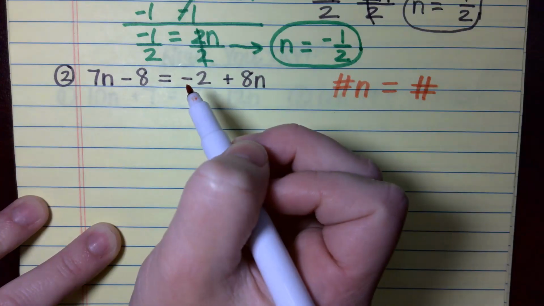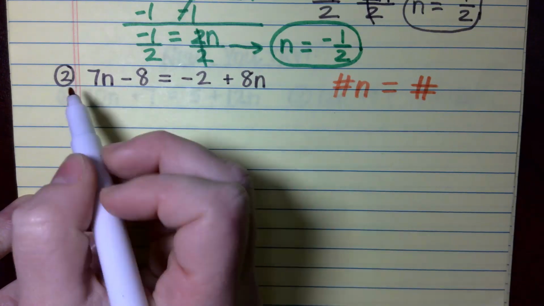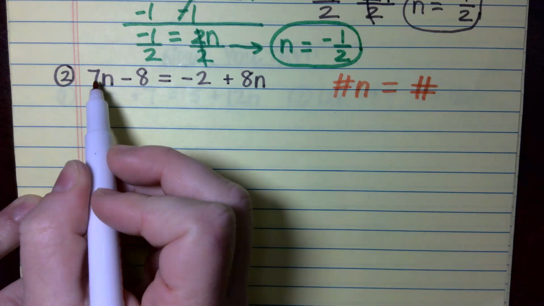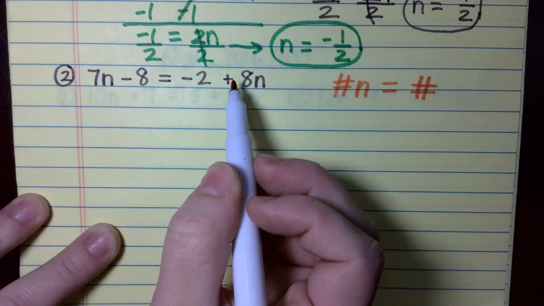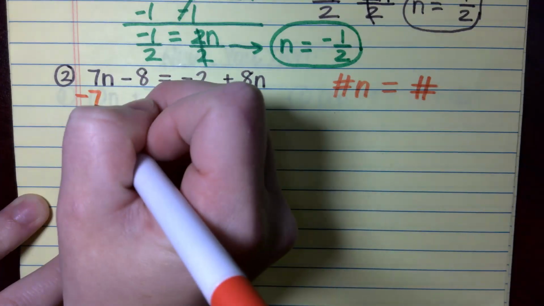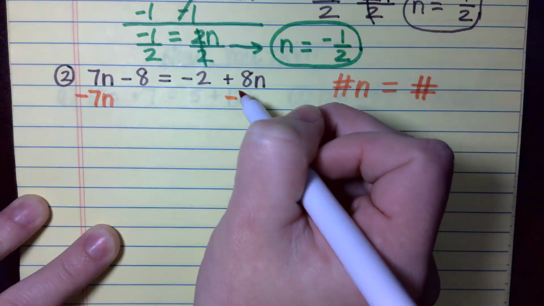So can we do the 7? Let's try this. Let's get rid of 7n and put it on this side. So minus 7n, minus 7n.